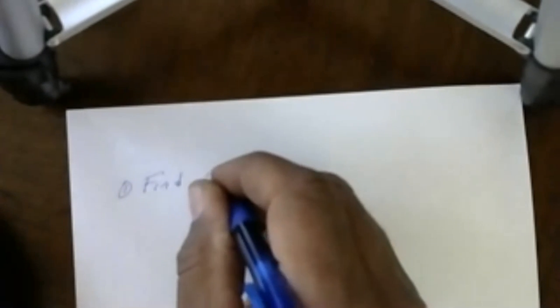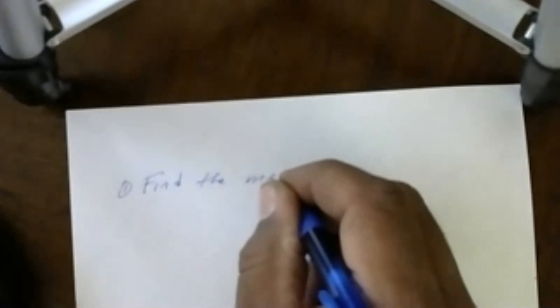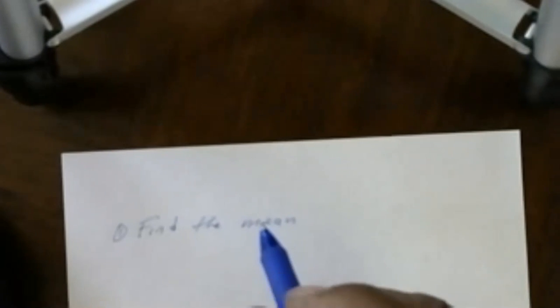So I'm going to go back to our document camera. The first thing we're going to do is find the mean. I'm going to write the values down.